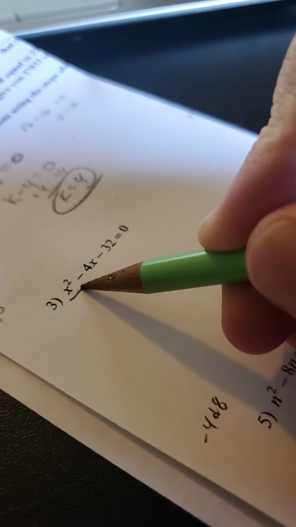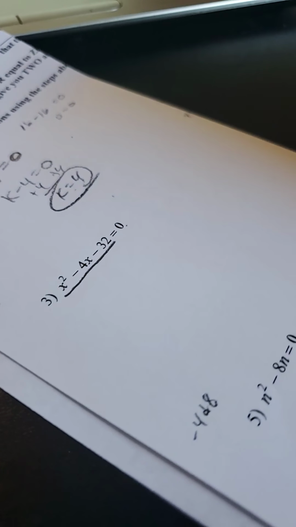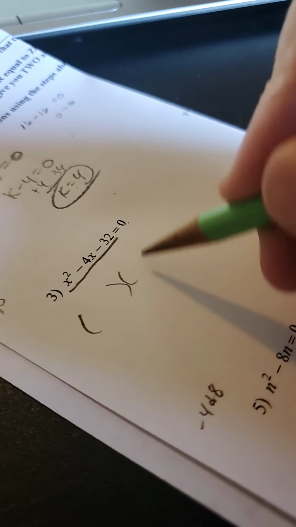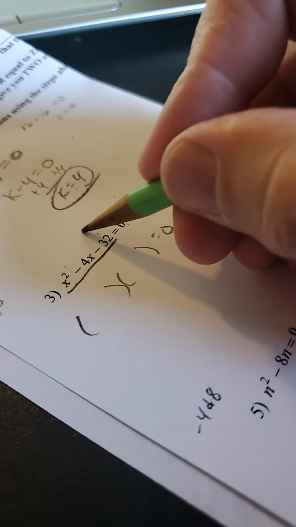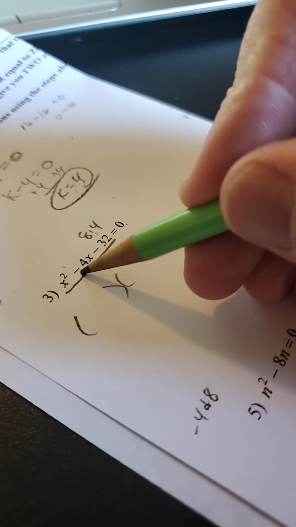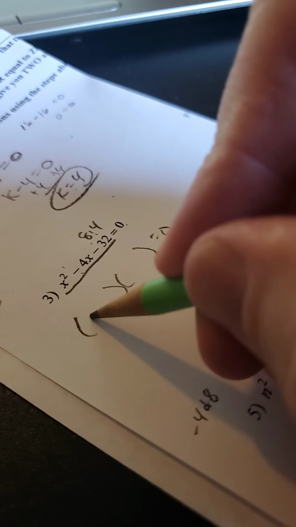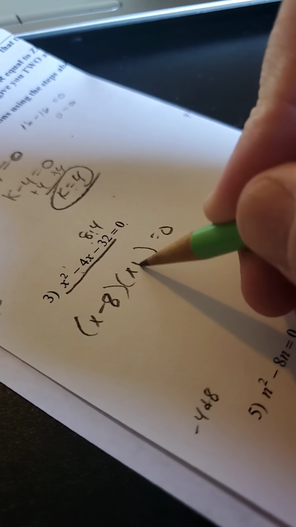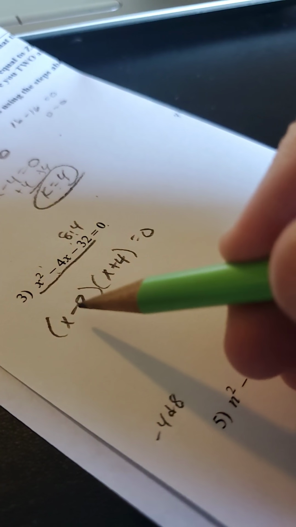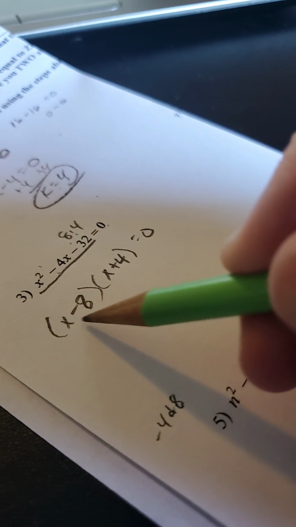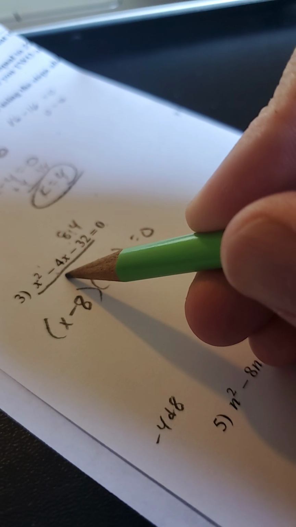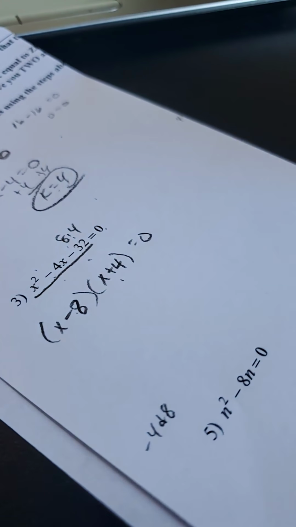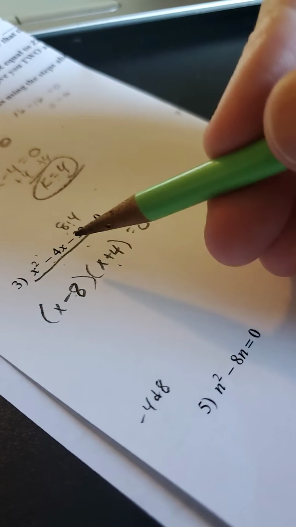Okay. I have everything on one side, 0 on the other. I look to factor it. This is a math game. What multiplies to get 32, but adds to 4? It's 8 and 4. To get a negative 4, the 8's got to be negative. The 4's got to be positive. When I check it or FOIL it, that's negative 8x and positive 4x, which is negative 4 in the middle, negative 32 in the end. Okay? So we factored it.